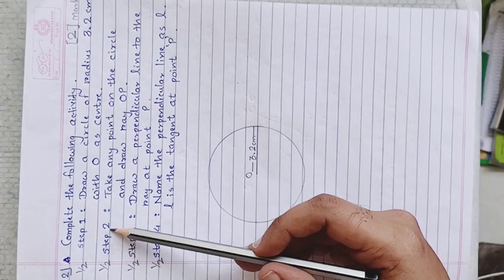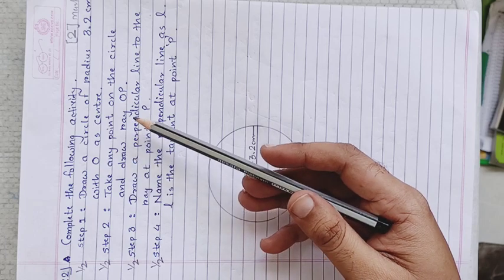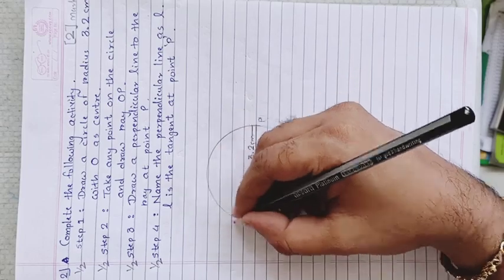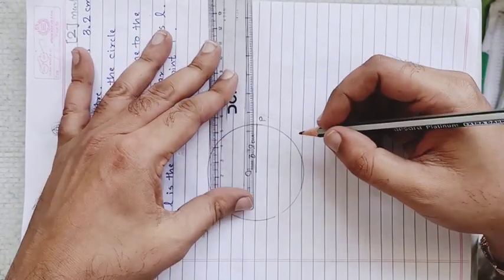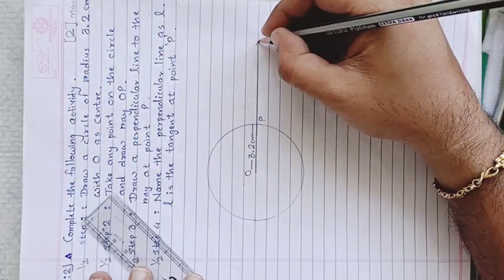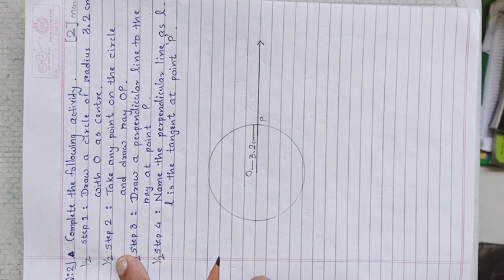Next, step 2, take any point on the circle and draw ray OP. So I'm taking P here. You can take anywhere, wherever you want, and you need to draw ray OP. If you have drawn a ray OP like this, you will get another half mark.